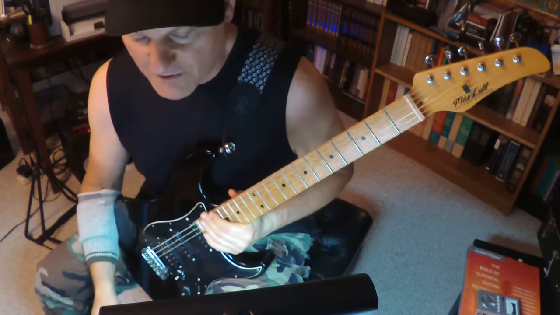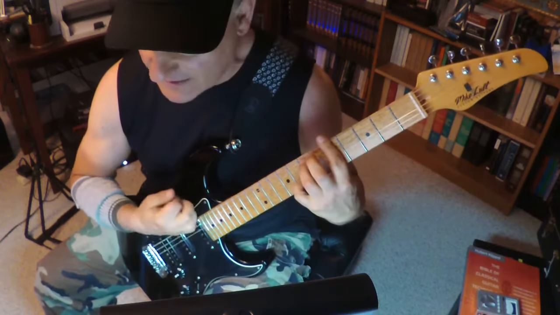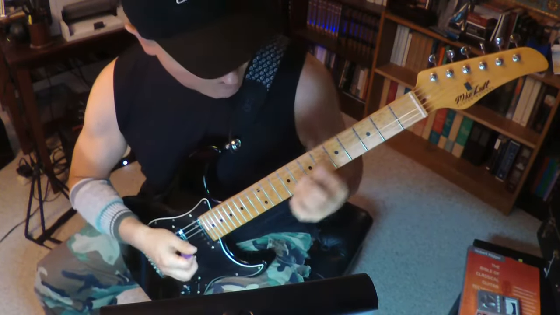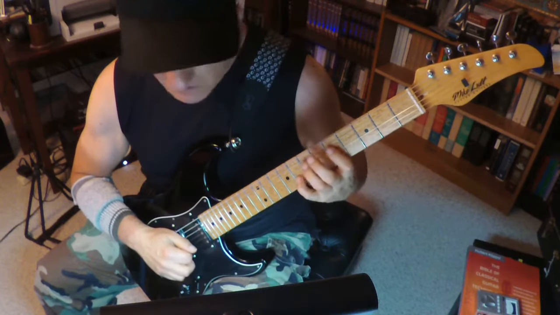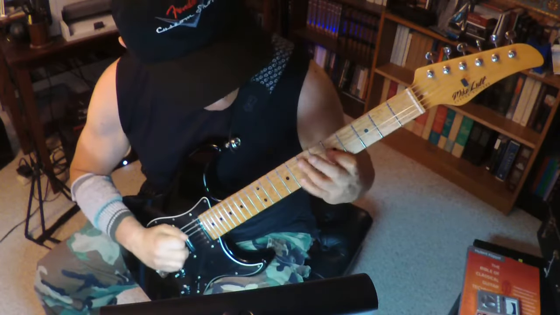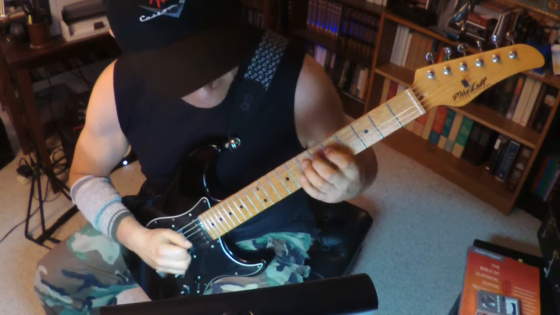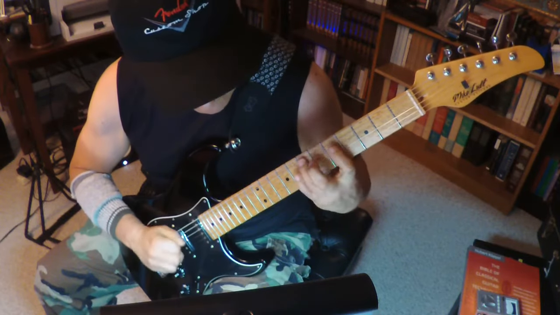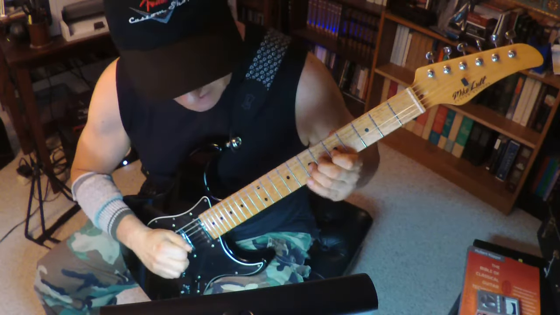So the key to improv is to play chord tones. So let's play, we're in A minor 7. And so we're going to want to play, here's an A minor 7 arpeggio or chord tone. Okay. So that's adding a pentatonic to it. So there I just added the blues note.